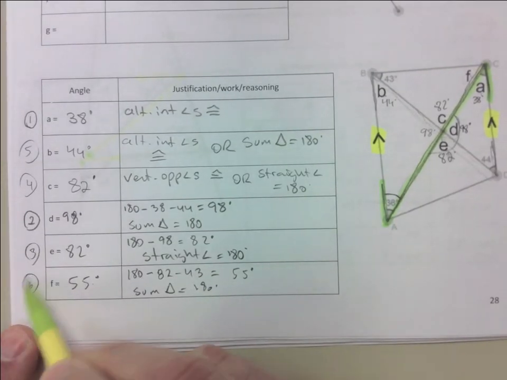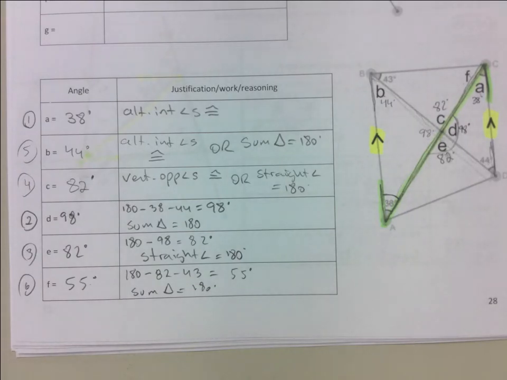That's the last one I did. So I would appreciate if you give me the order in which you solved. Okay? We're good?